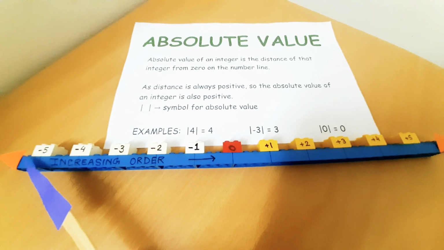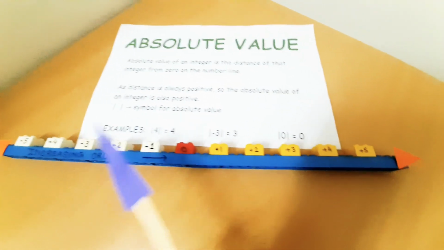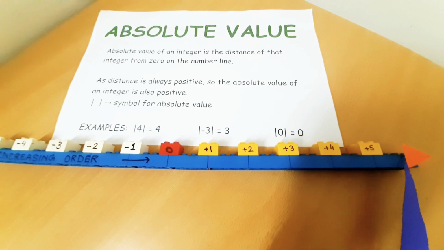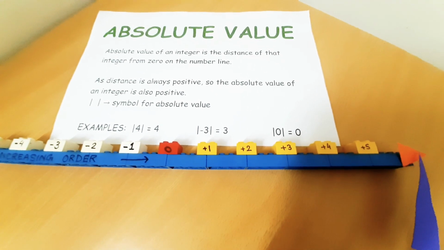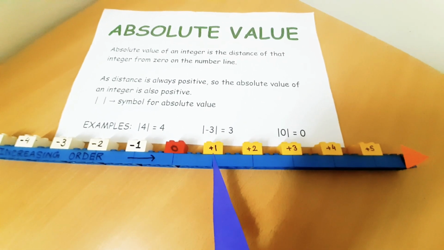We can subtract 1 and we can reach another negative number over there. Similarly, when we talk about the positive numbers, we don't have any greatest positive number because the number line extends indefinitely towards the right. But we have the smallest positive integer, which is plus 1.